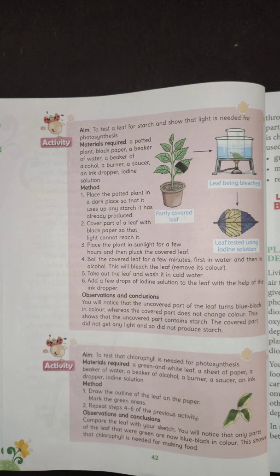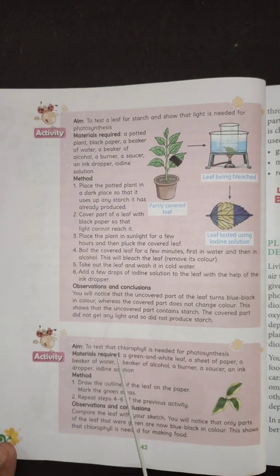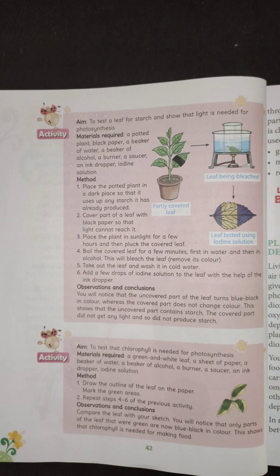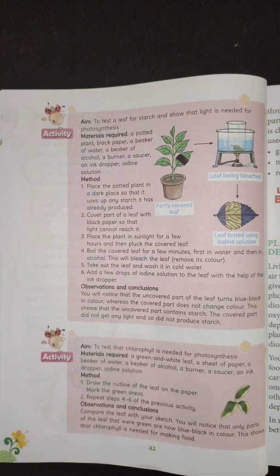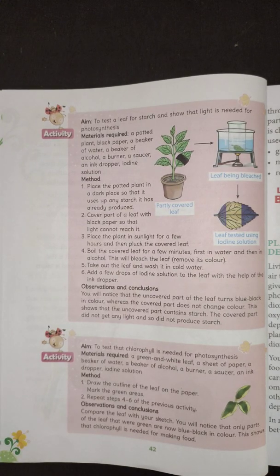Now we have one more activity here. Aim: to test that chlorophyll is needed for photosynthesis. We perform this activity to test that chlorophyll pigment is very important for photosynthesis. Materials required: a green and white leaf, such as a croton leaf where you have both green and white color in it, a sheet of paper, a beaker of water, a beaker of alcohol, a burner, a saucer, an ink dropper, and iodine solution. The ink dropper is used to place iodine.